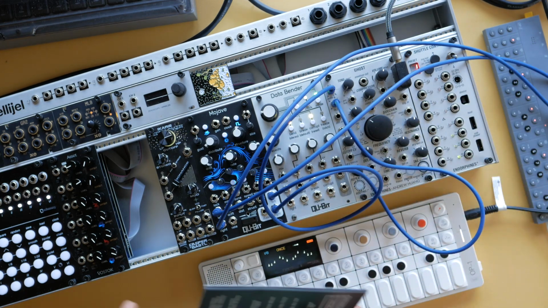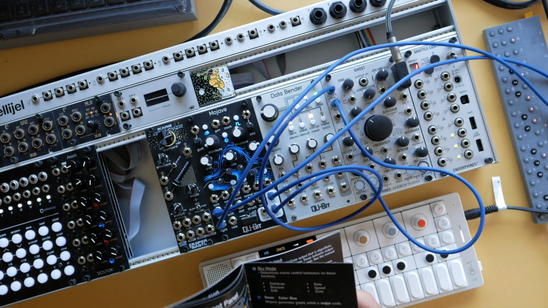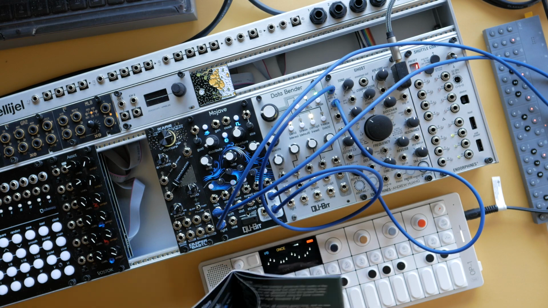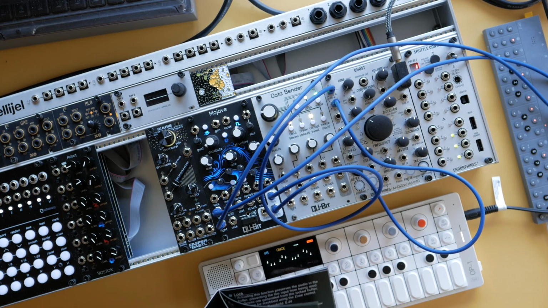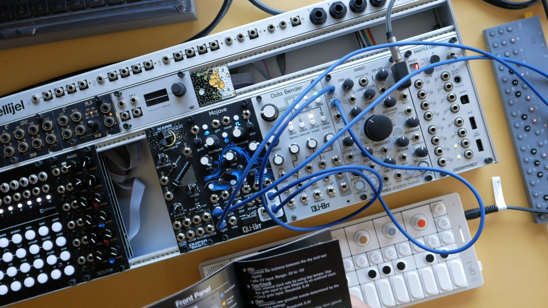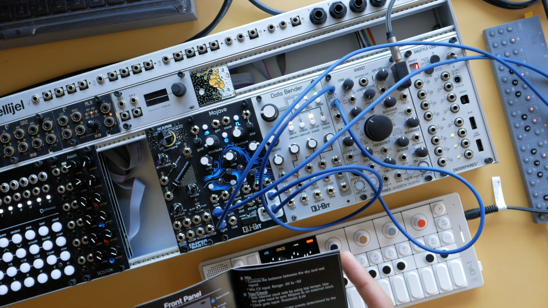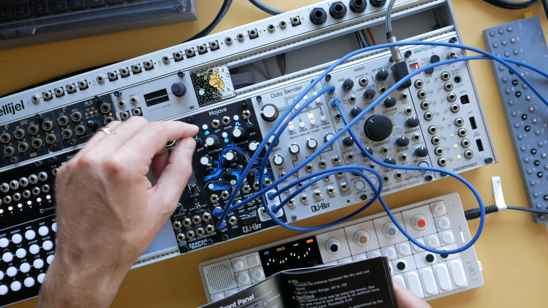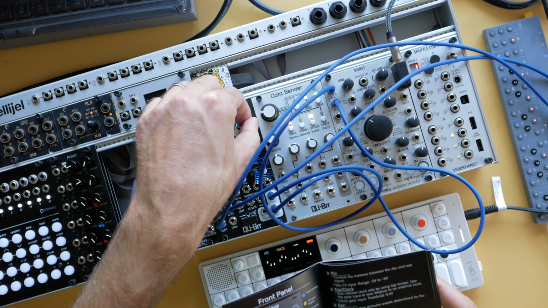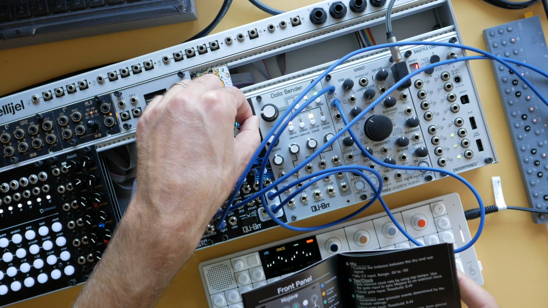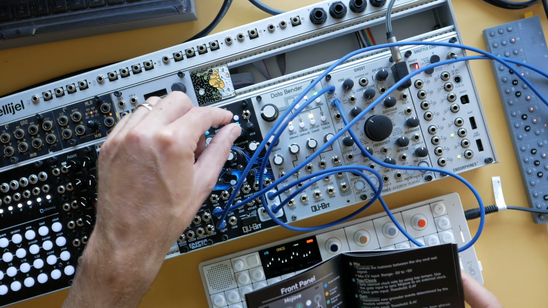Let's see what the structure knob actually is doing. It's introducing nice changes. And you can hear my voice garbled up. Let's increase the grain size. Yes, we have increased the grain size.